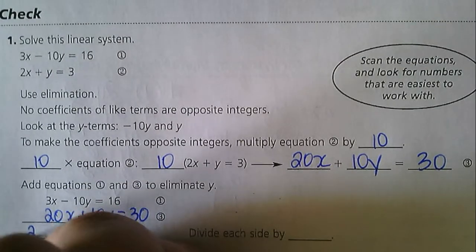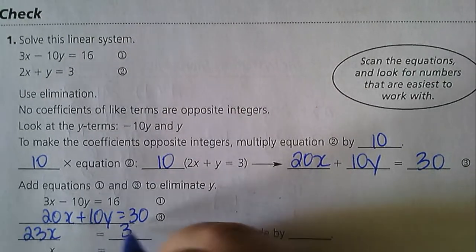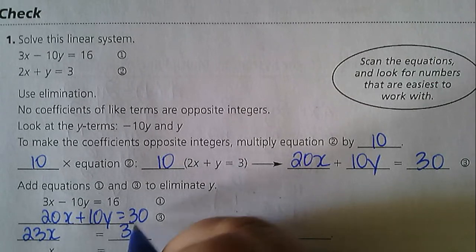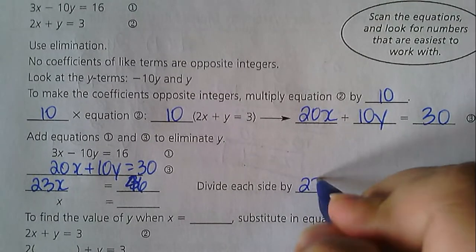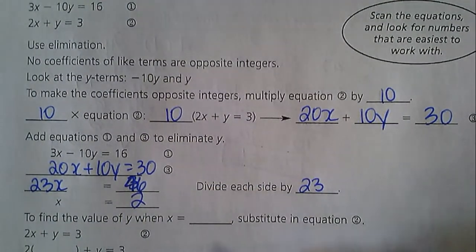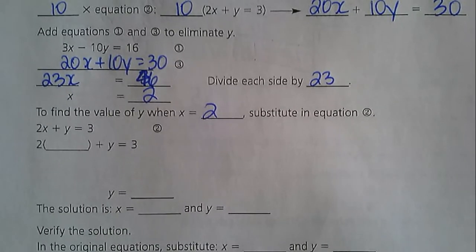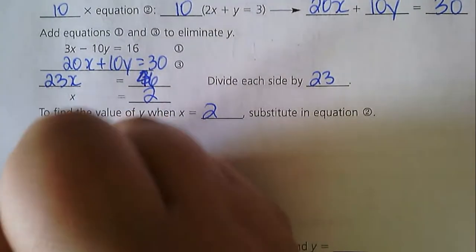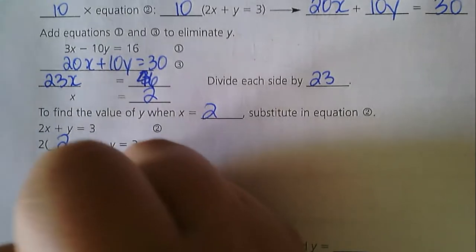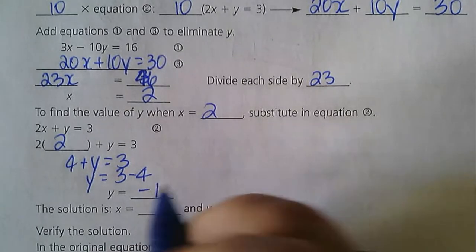I end up with 23x. The two y's cancel each other out, equals 30. Oh, sorry, 46. I can divide each side by 23, and I end up with x equals 2. So I can find the y value by substituting x equals 2, and here they've suggested we do it in that original equation number. So 2 times 2 plus y equals 3. That means 4 plus y equals 3. y equals 3 minus 4. So y is equal to negative 1.